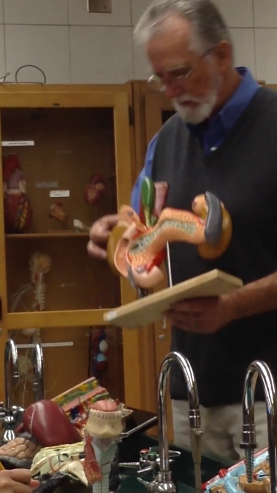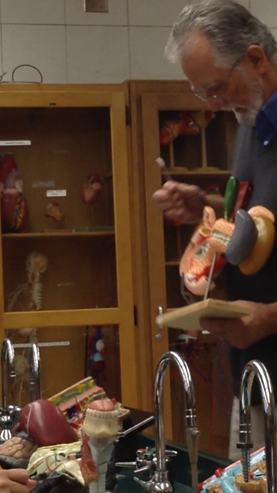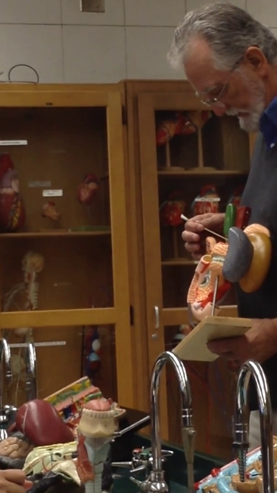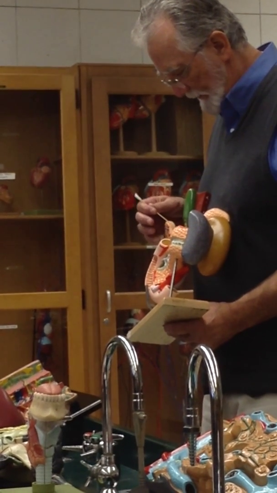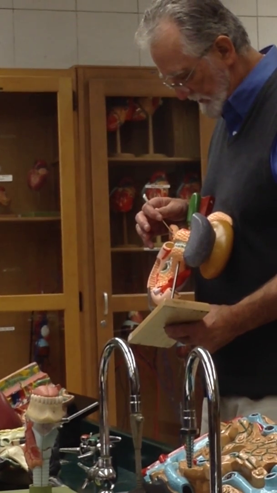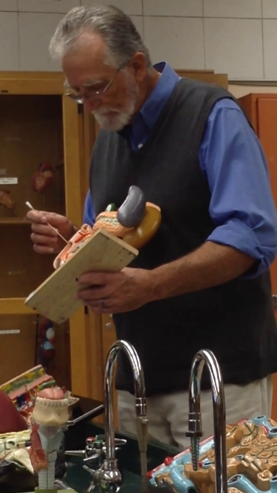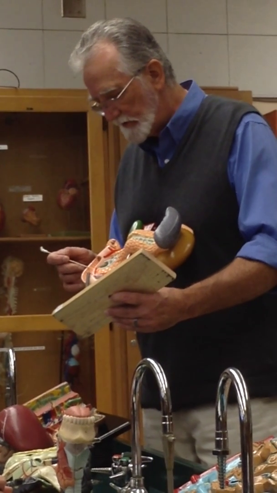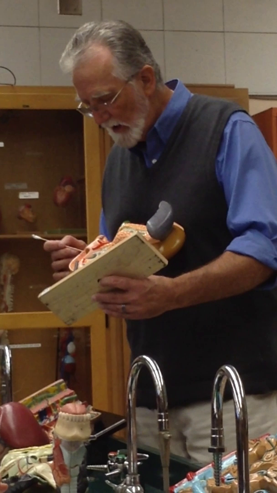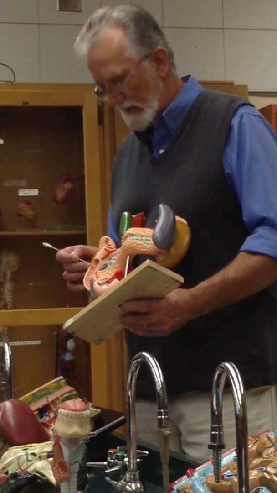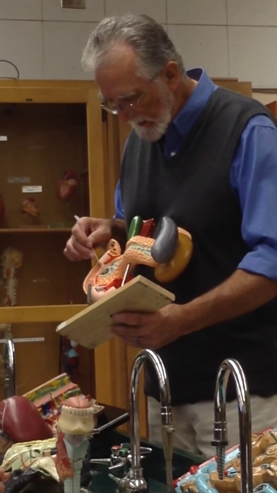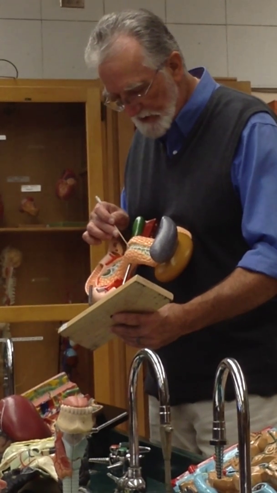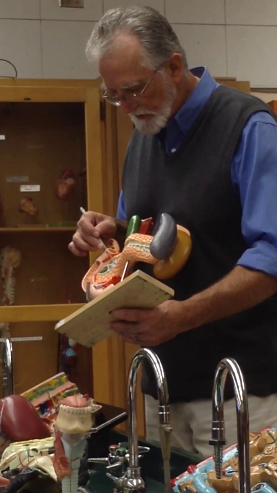Here is the left and right hepatic duct, common hepatic duct, cystic duct, coming together to the common bile duct, and the common bile duct comes into the pancreatic duct, and that's where the bile is secreted into the duodenum. Over here is a secondary duct that comes off of the pancreas. Now this is called the duct of Wirsung, or the pancreatic major duct.